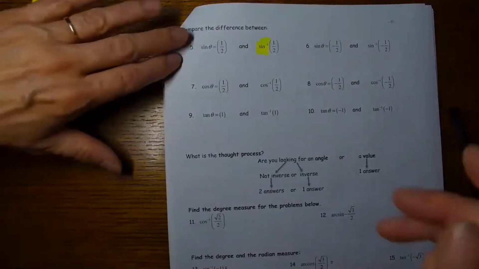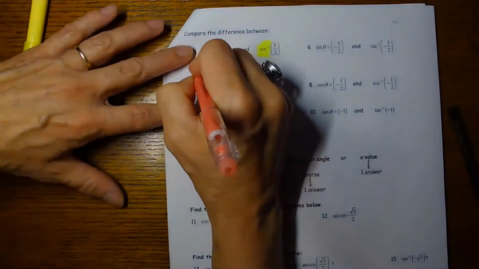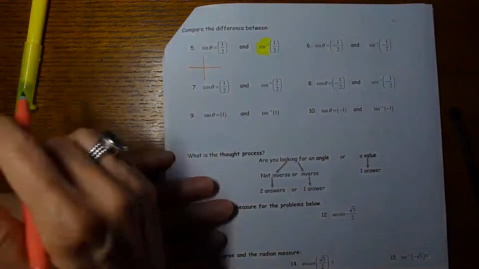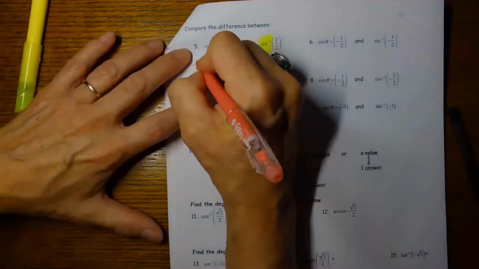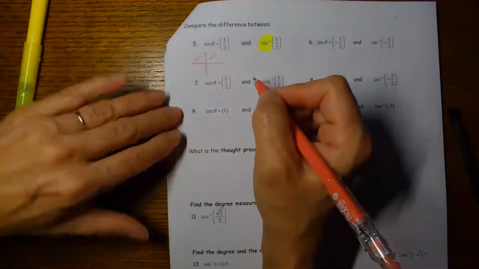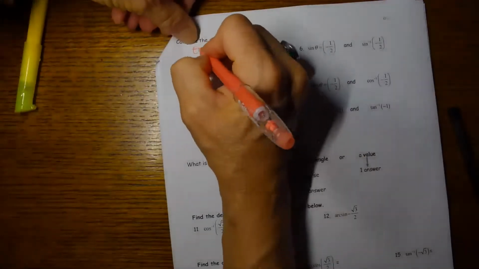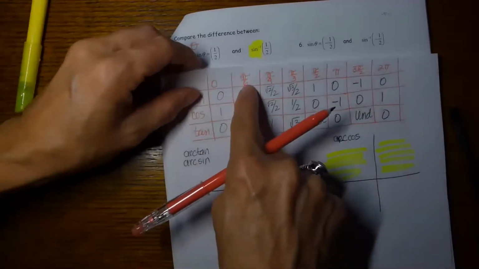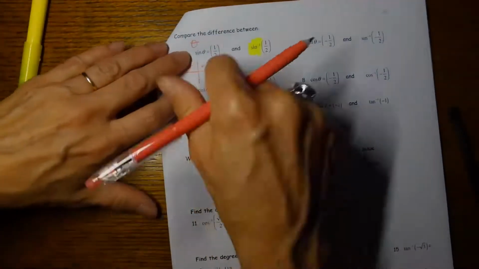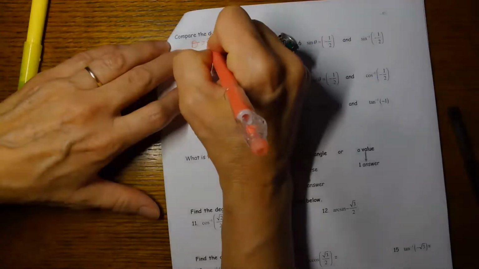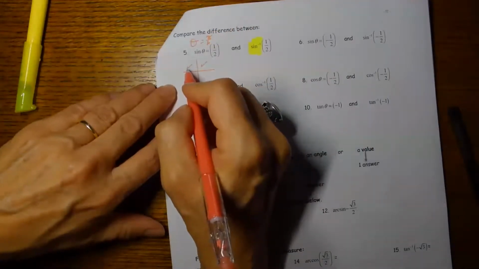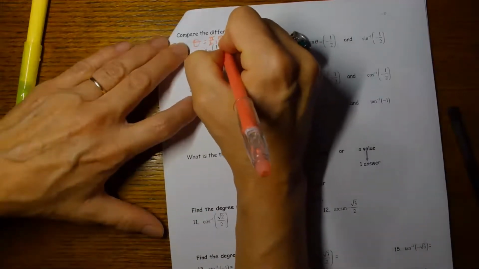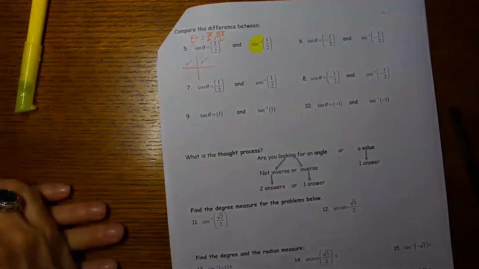So let's see a technique. Sine is 1/2. Is this 1/2 positive or negative? Positive. So where would I look? Quadrants 1 and 2. And what angle gives me a positive 1/2 for sine? You know, just go look, it's pi over 6, right? And so this would be pi over 6. And what would this one be called? 5 pi over 6, right? Now we did these on your last test.